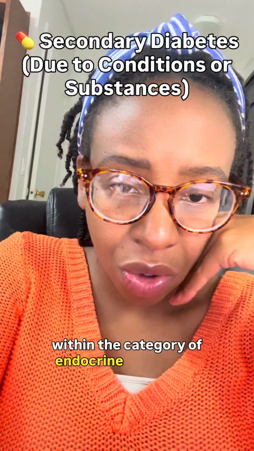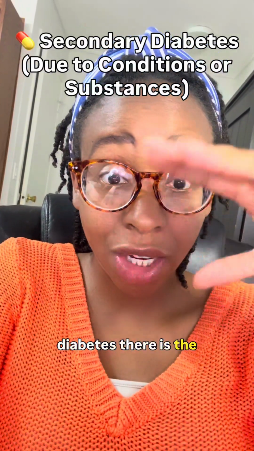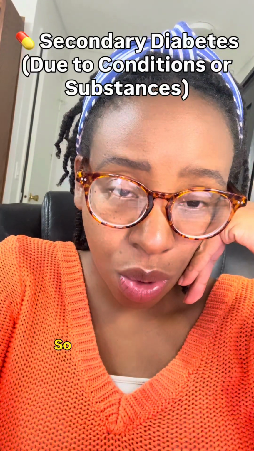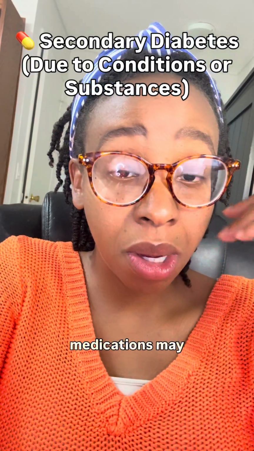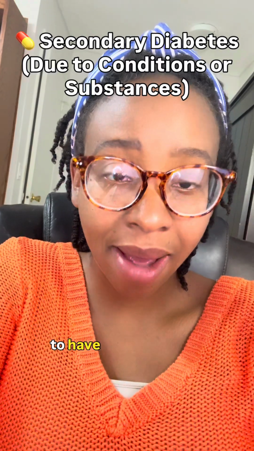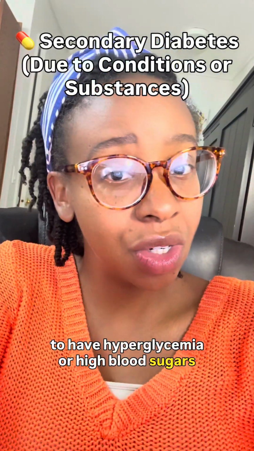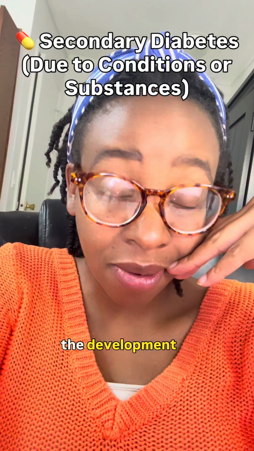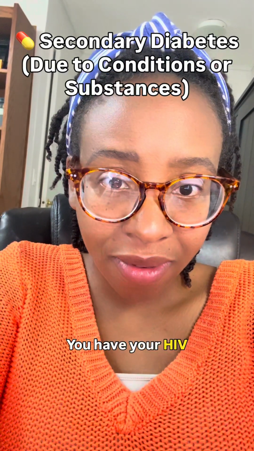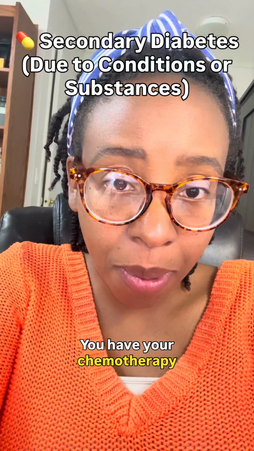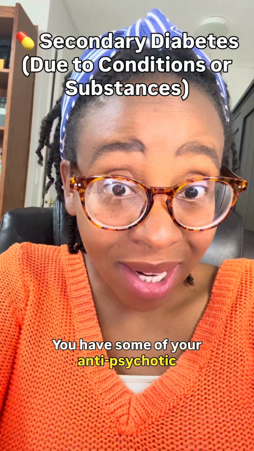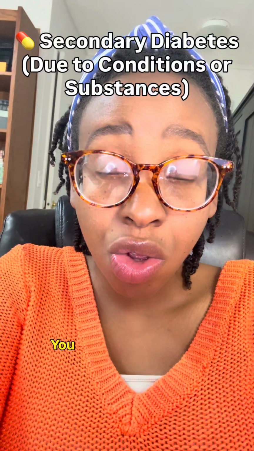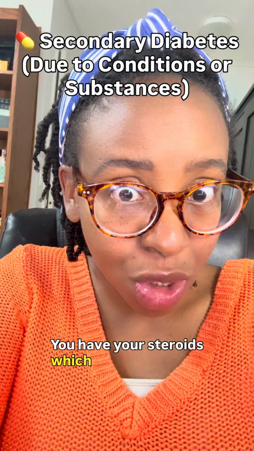Within the category of endocrine related diabetes, there is the drug and chemical category. So if you're on certain medications, they may cause your body to have hyperglycemia or high blood sugars, and after an extended period of time, that may result in the development of diabetes. You have your HIV medications, you have your chemotherapy medications, you have some of your antipsychotic medications, you have your steroids, which is quite popular.